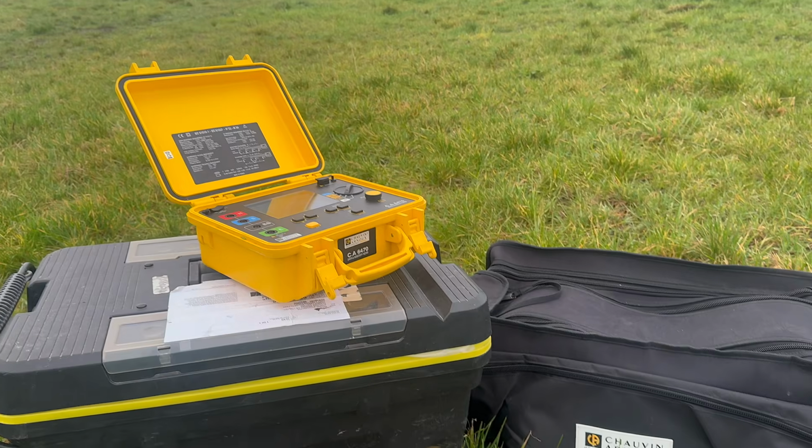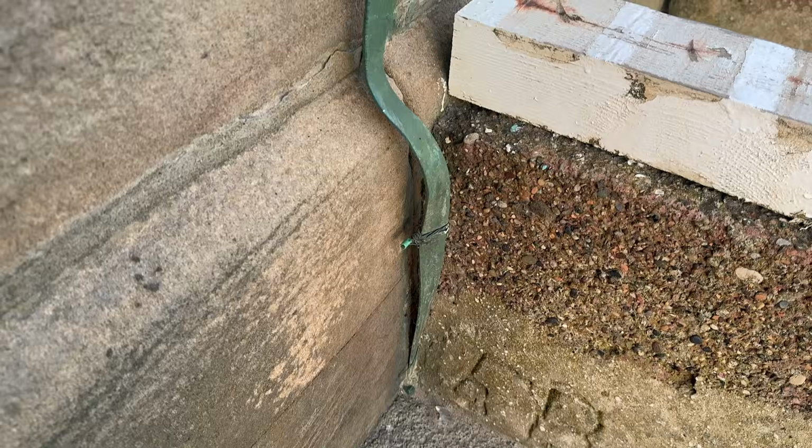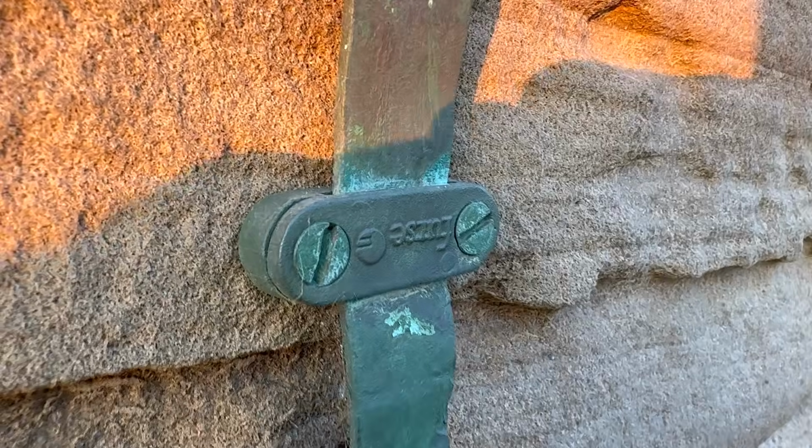So it's not just a one-size-fits-all approach when it comes to resistivity, which is why testers like this one from Chauvin Arnoux are such essential pieces of kit. But I've also heard that parallel paths can affect resistance and resistivity. So how does that happen, and does it really matter?